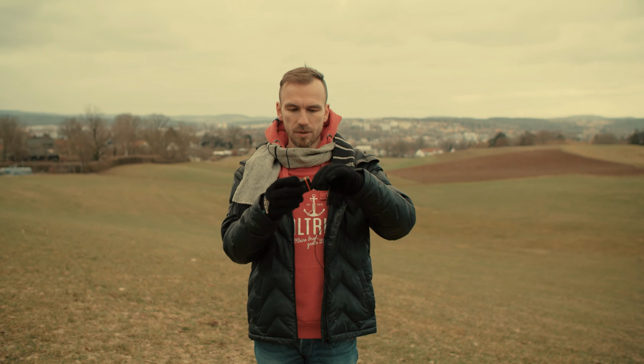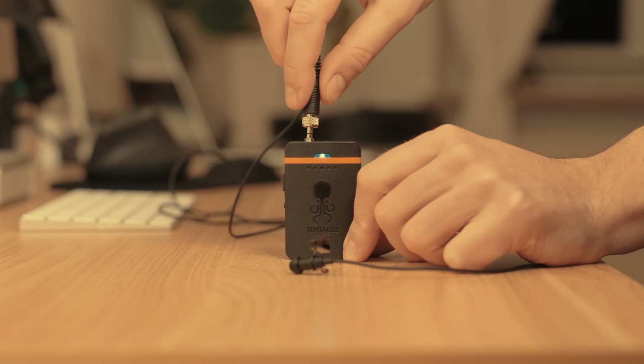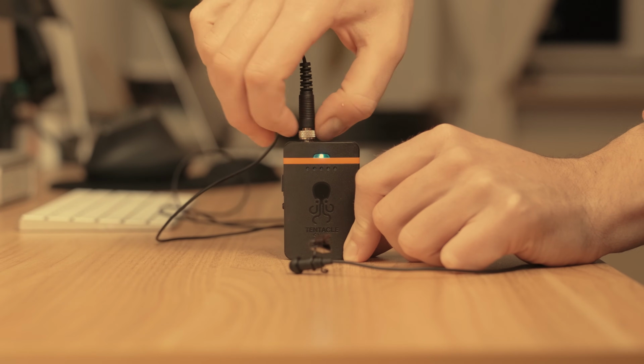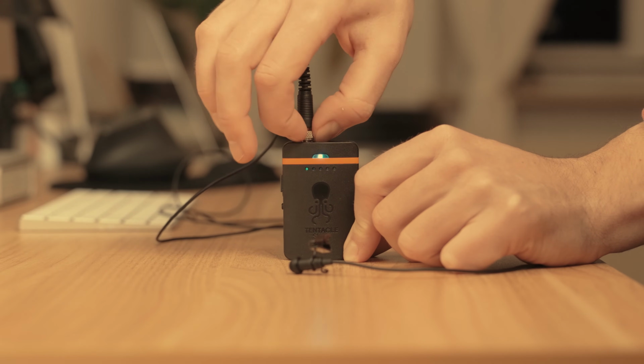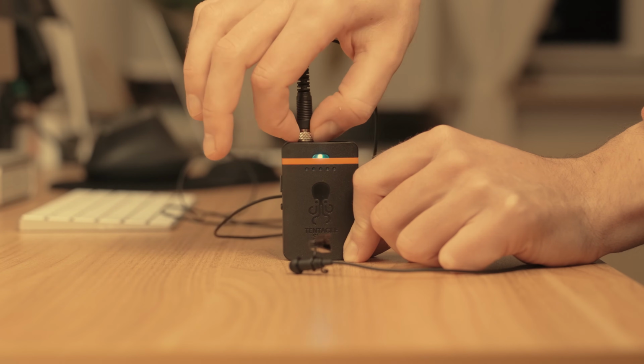And very great, the delivered microphone is already secured here, so you can't unplug it accidentally. And you're hearing the audio quality right now. I think it's really great. And yeah, therefore I can highly recommend using that.